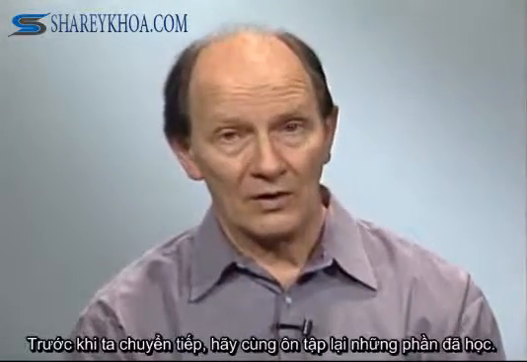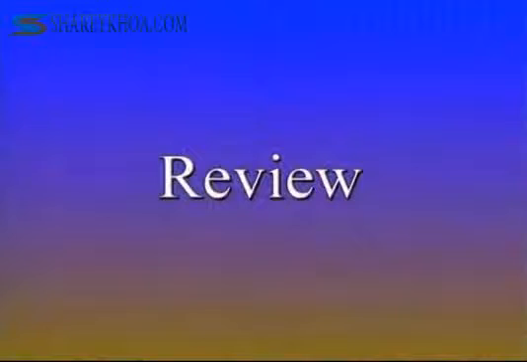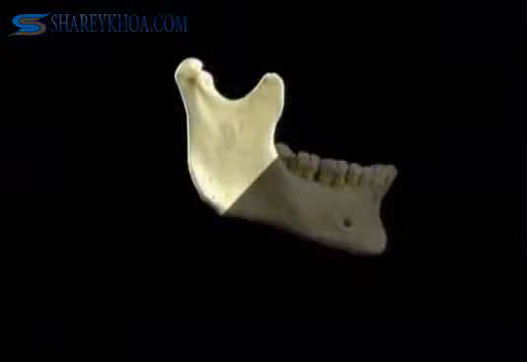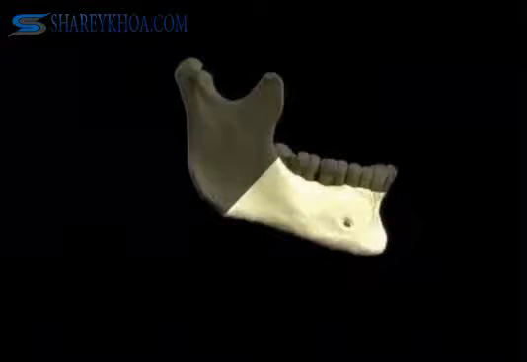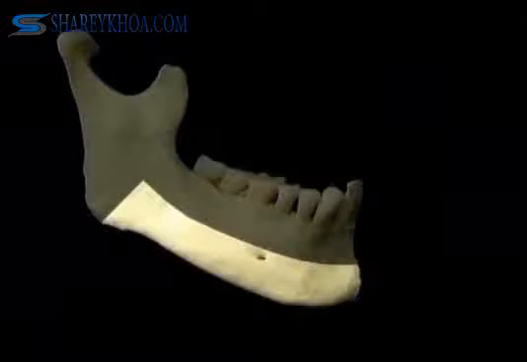Before we move on, let's review the structures that we've seen so far in this section. Here's the ramus of the mandible. Here's the body, formed by the alveolar process, and the base.